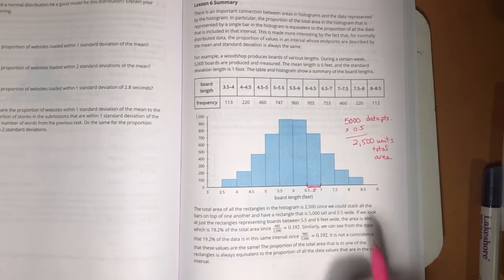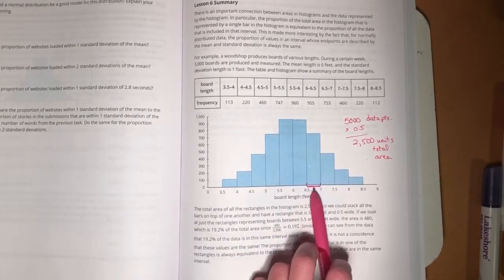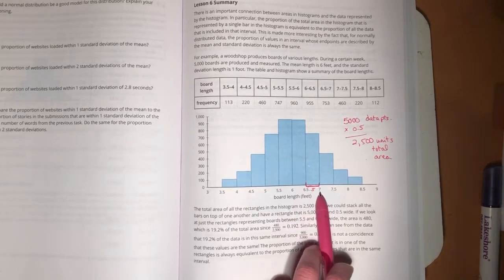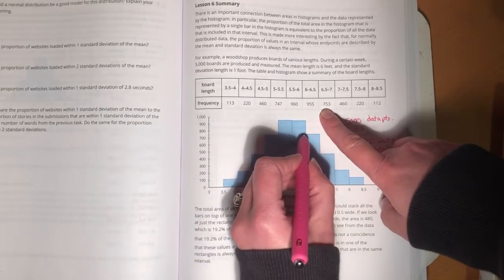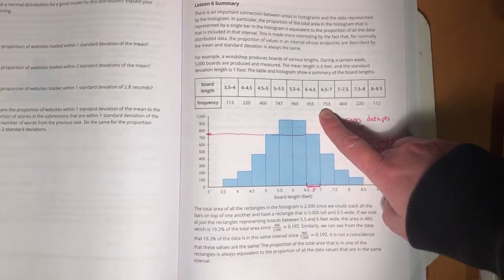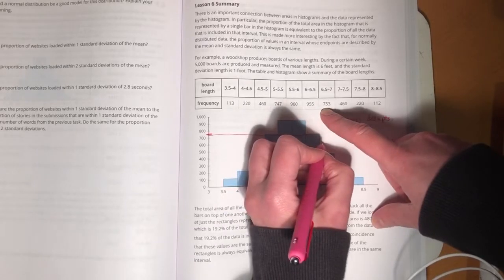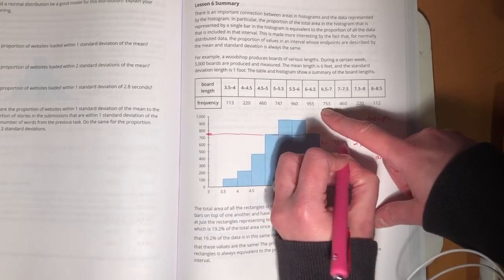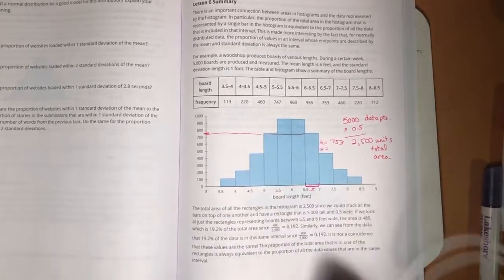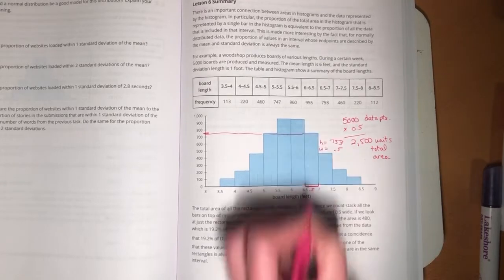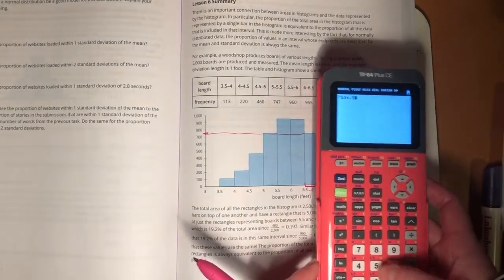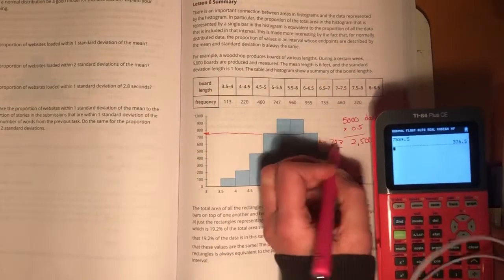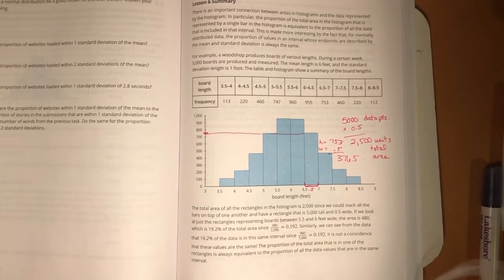And now to find what each one could be, if I look at this bar here from 6.5 to 7, it has a height of 753. So if I were to follow this over to the side, I'd be at about 753 boards at that height. So if I have a height of 753 and a width of this rectangle at 0.5, the area of this bar, 753 times 0.5, is about 376.5 units.